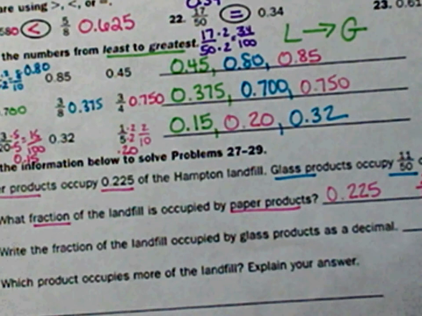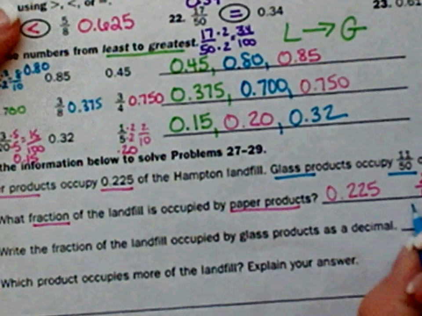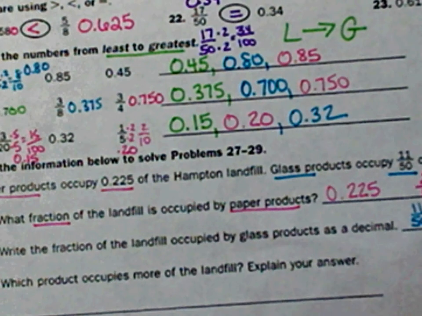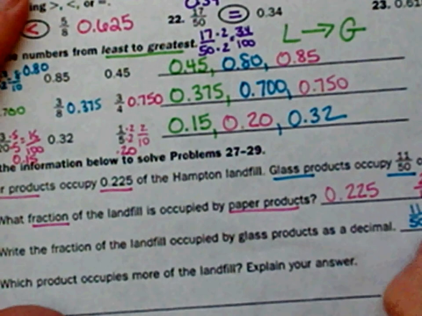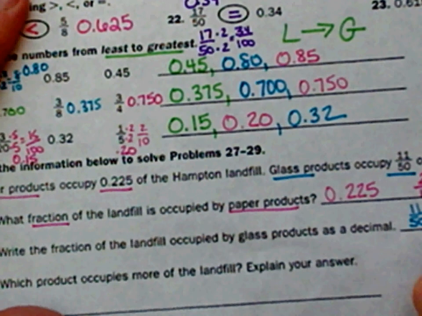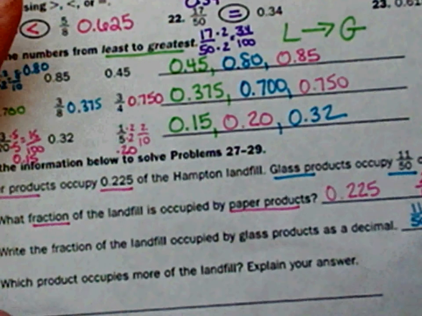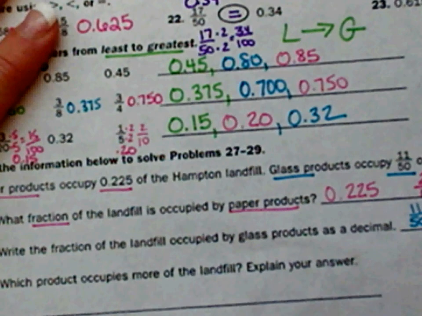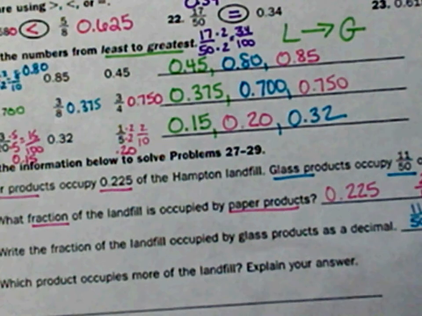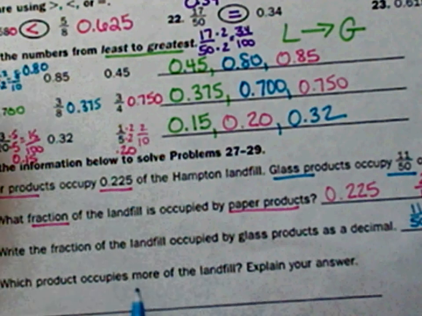Where glass, they're asking, how would you write that as a decimal? Well, I have 11/50ths. I don't have a place value that's called 50ths, so I can't write it as a decimal yet. But I can multiply it by 2 to get to 100. And it would be 22 hundredths as a decimal. 22 hundredths. Which product occupies more of the landfill?